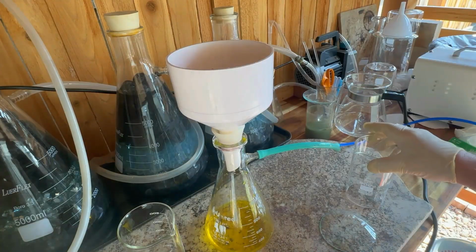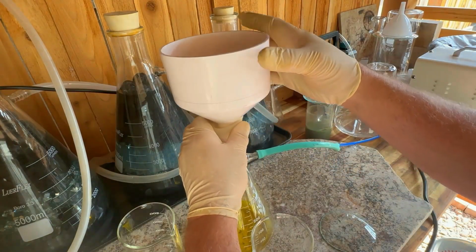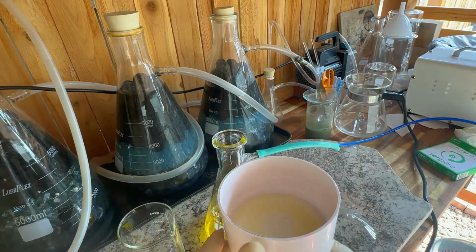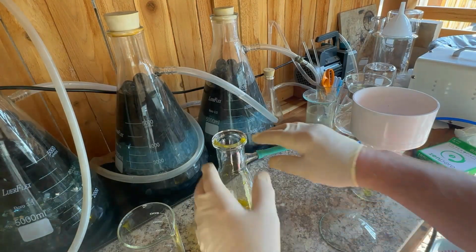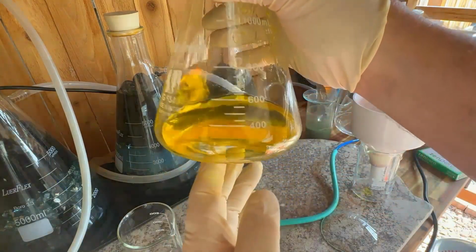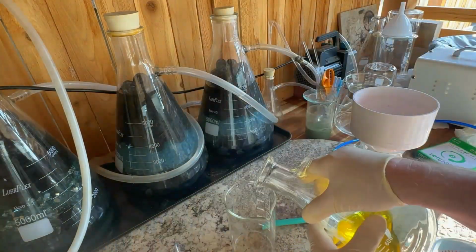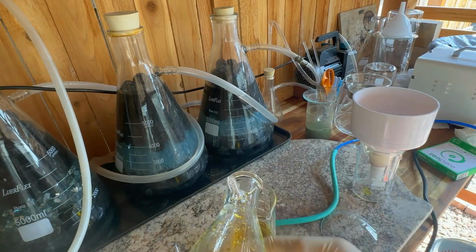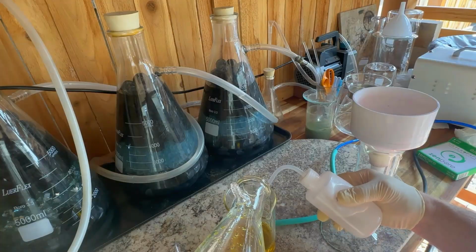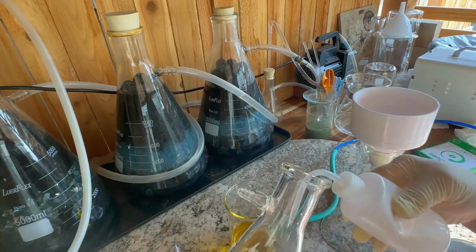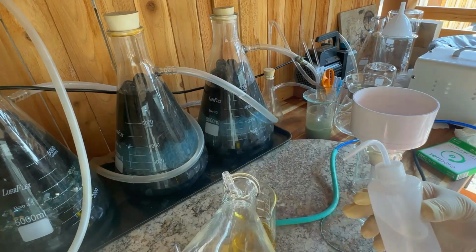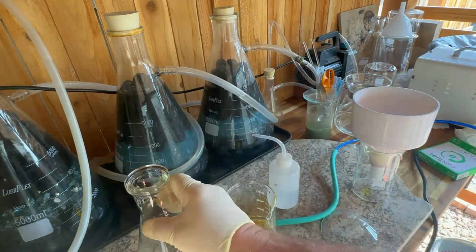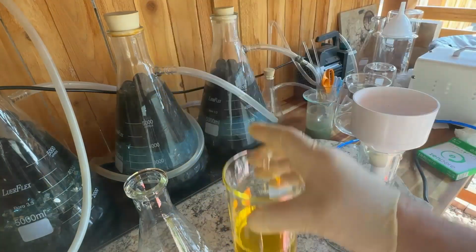First filtration is done. You can see in the flask that the solution is significantly clearer. We're going to go ahead though and take a closer look at that. It's clearer, but it still has a little bit of cloudiness to it. See if it looks better here if I hold it up in the beaker. In any case, we're going to filter this again, and hopefully if you look at this and you look at the filtration afterwards, we'll see the benefit of always filtering one more time.